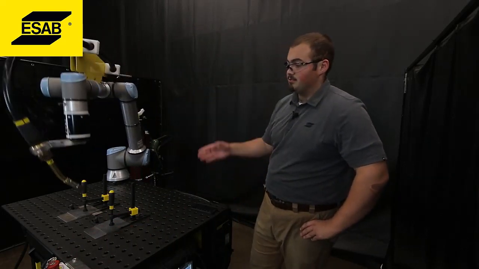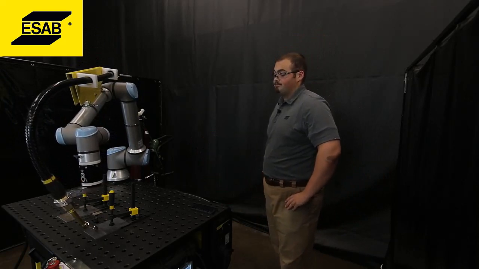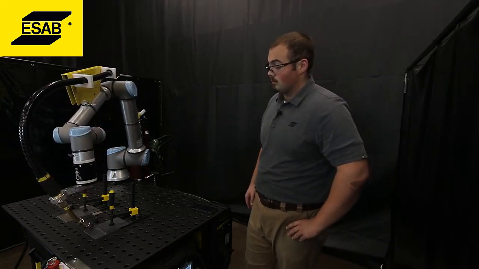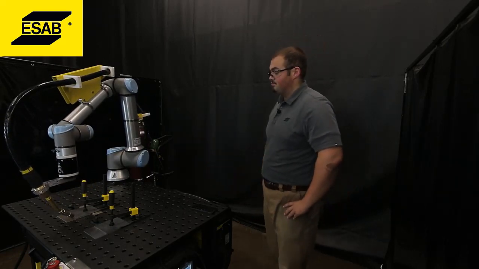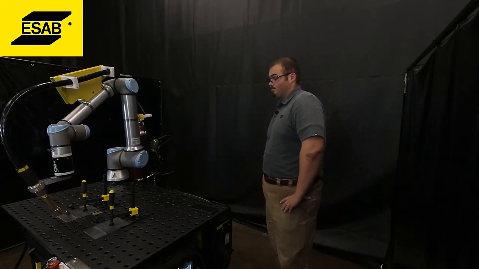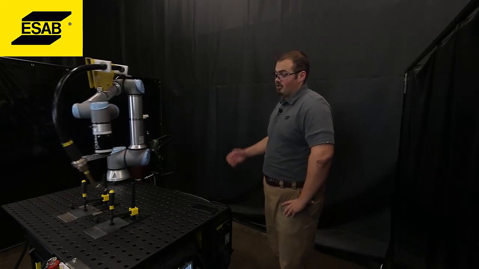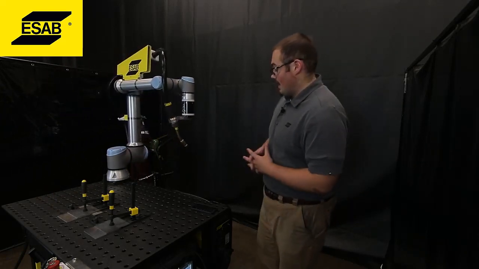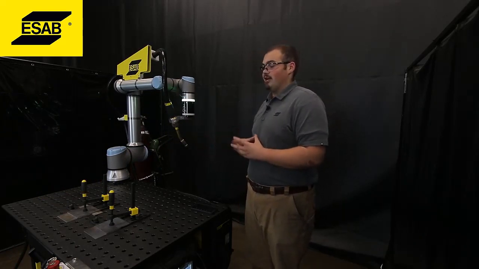So as you can see, moving to my original program. Using that air move to get to the next part. And then coming back home. And that's really all there is to it when it comes to patterning a part. Let's go ahead and try shifting a part now.